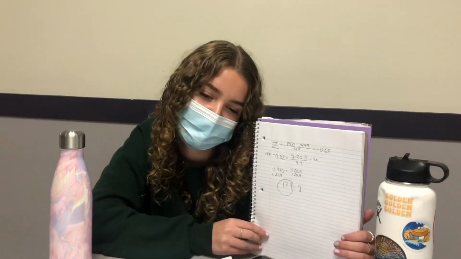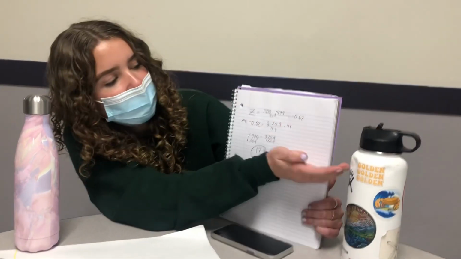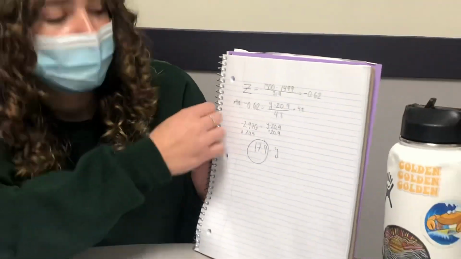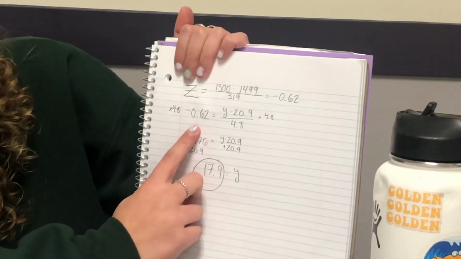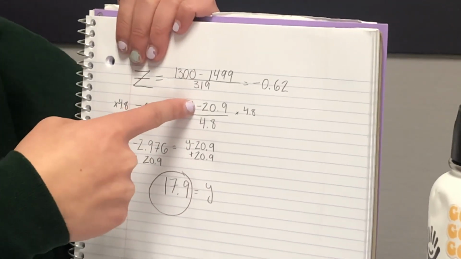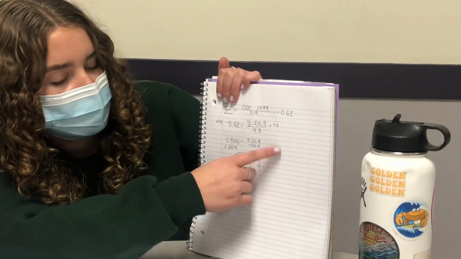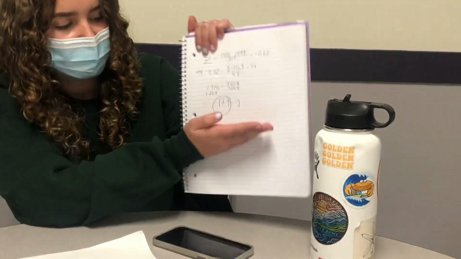So, the score we chose is 1300. To convert that to an ACT score, you find the z-score: you take the score we chose minus the mean of SAT scores, divided by the standard deviation, which equals negative 0.62. And then to turn the z-score into an ACT score, you set negative 0.62 equal to y, which is the ACT score we're trying to find, minus the mean of ACT scores, divided by the standard deviation. And then you solve, and you get 17.9.